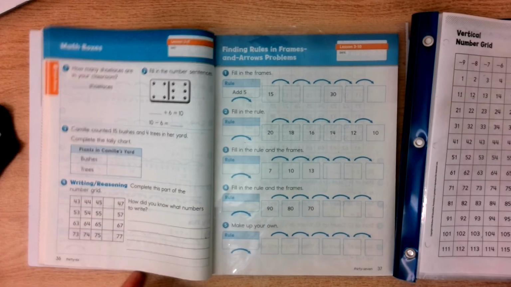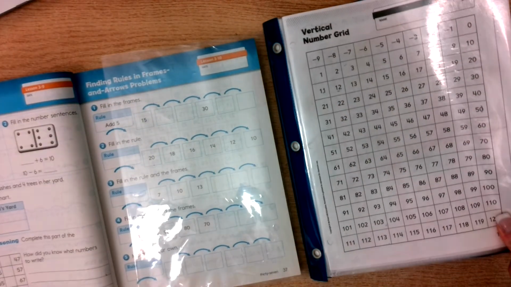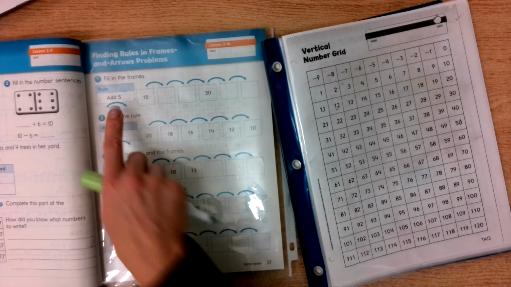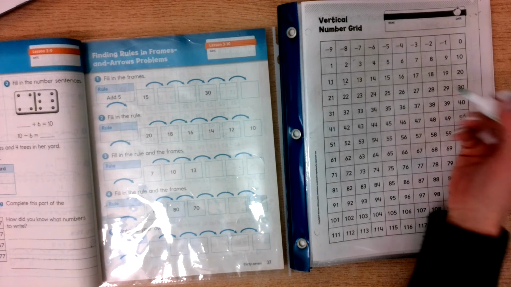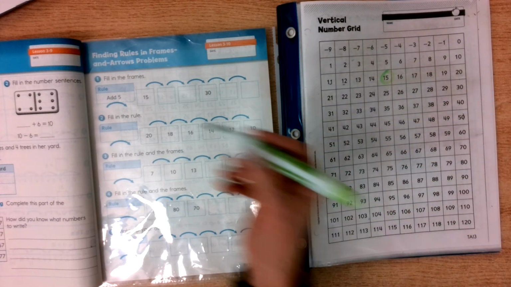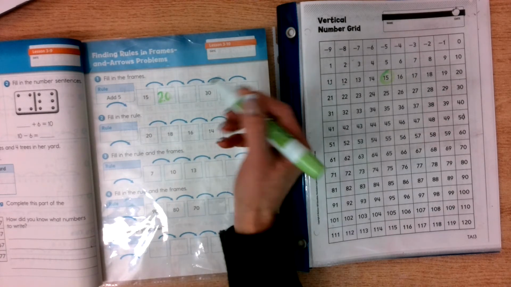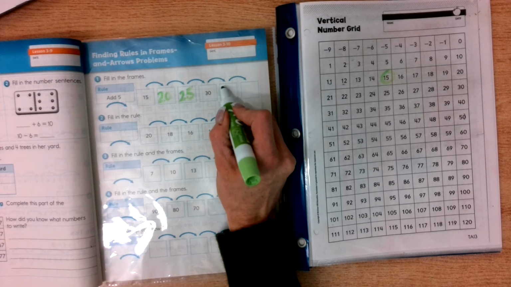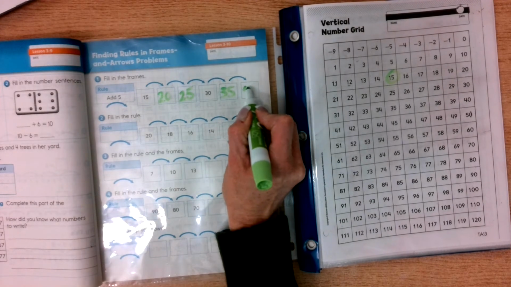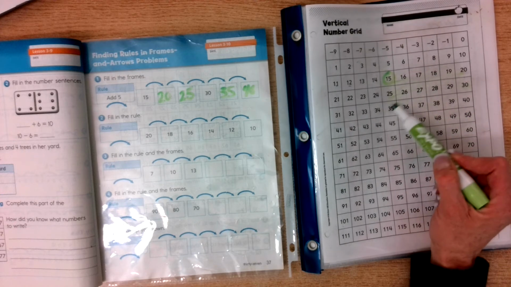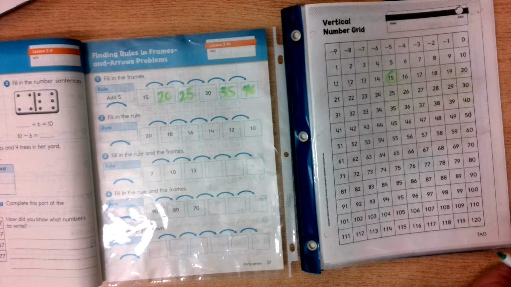So here's mine. Try to move this over. So we're going to add 5. Add 5. So I start at 15. It's like counting by 5s. 15. I hope you're saying 20. You got it. 25, 30, 35, 40. If you can't remember, go back to your number grid and go back and forth.